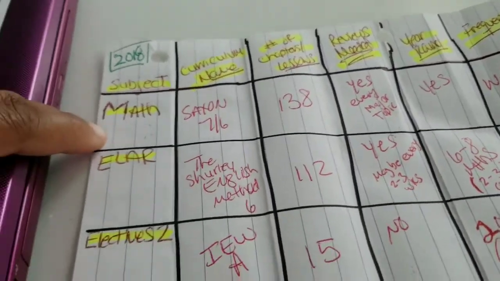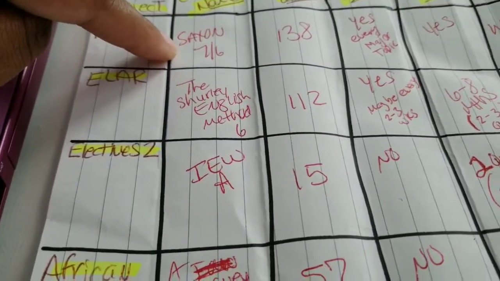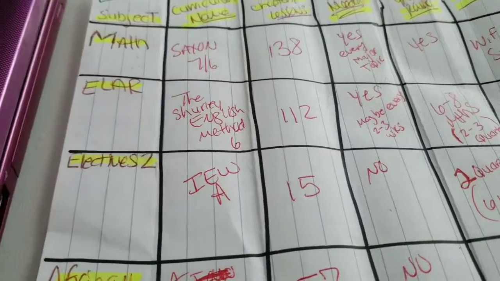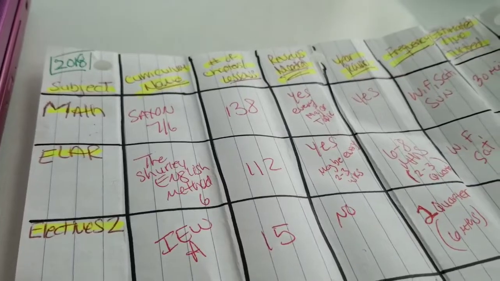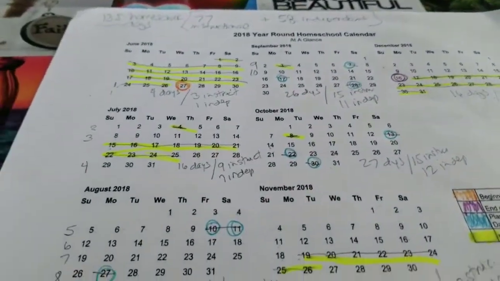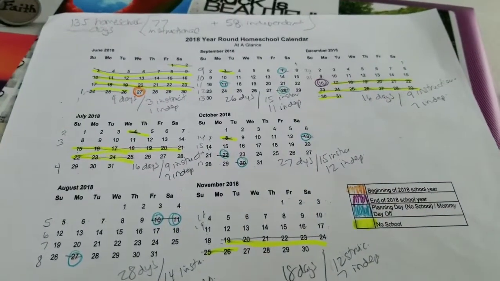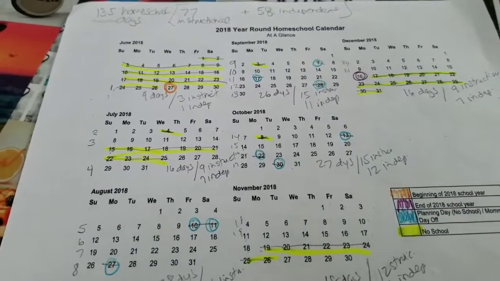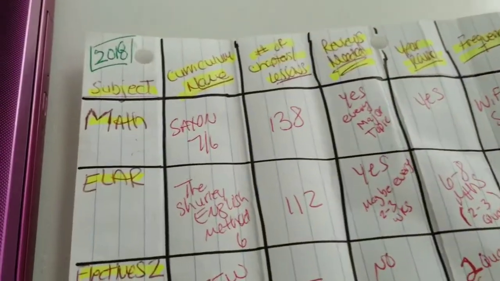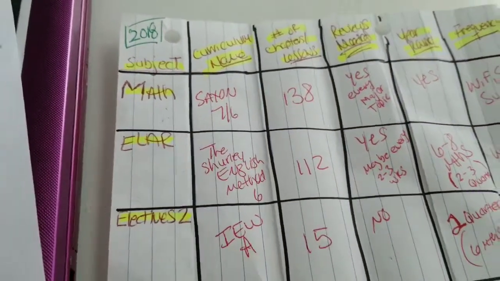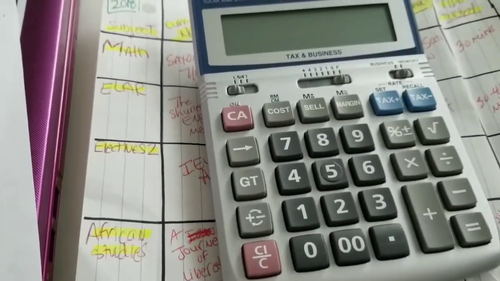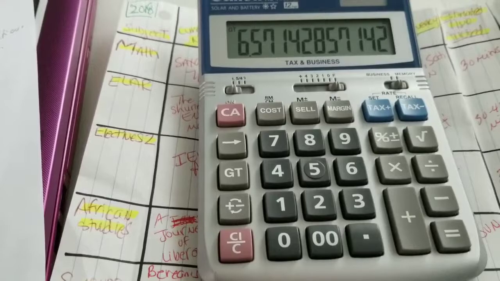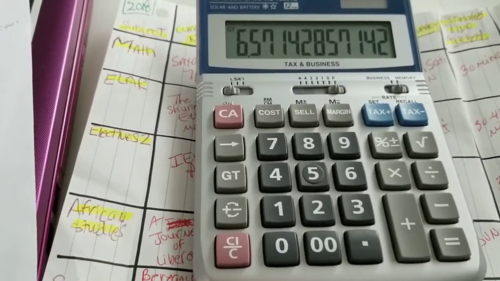So let's stick with math. For math, in this Saxon 7-6 book, I'm going to teach 138 lessons, or my son is going to complete 138 lessons. If I know there are 21 weeks between June and December, I can divide that 138 by 21 weeks in order to determine how long it will take me to complete the book. That says I have to complete 6 chapters a week. That's not going to happen.